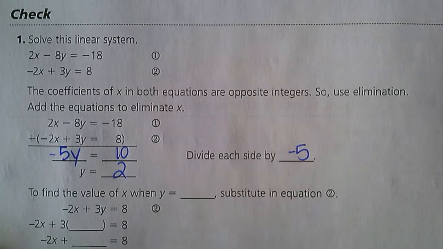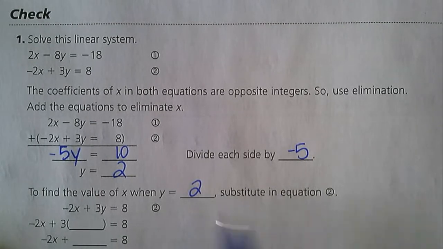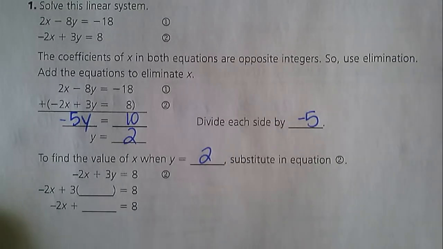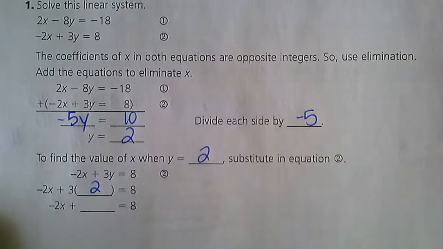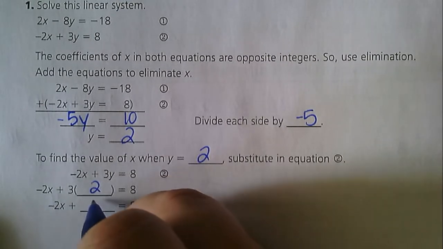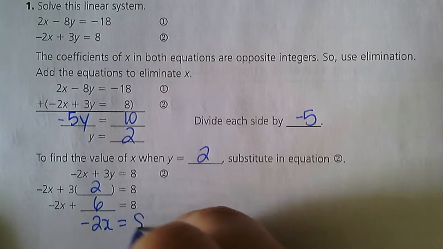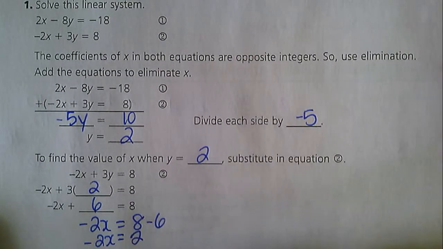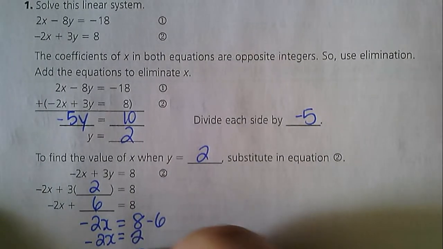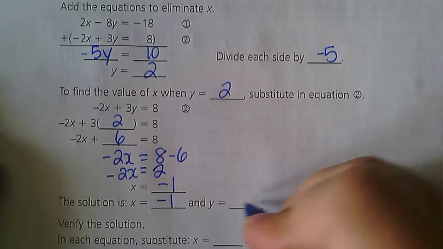Now that we know that y equals 2, we can find the value of x by substituting that in. It doesn't matter which of the two equations you use. Here they suggested we do it in equation number 2, so we will. Negative 2x plus 3 times 2. Negative 2x plus 3 times 2 is 6, gives us 8. Negative 2x equals 8 minus 6. Negative 2x equals 2. And then if we divide both sides by negative 2, we end up with negative 1. So our solution is x equals negative 1, y equals 2.